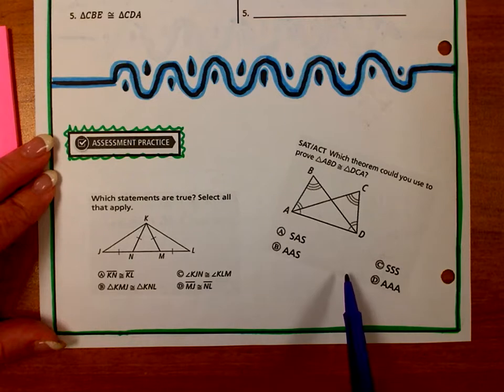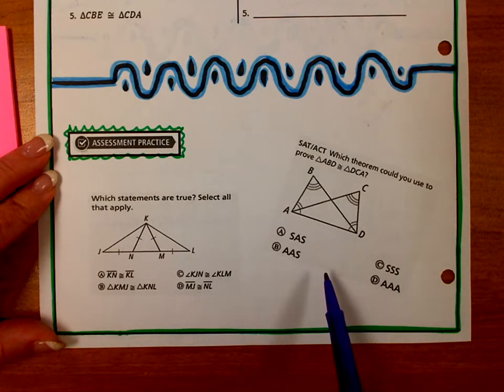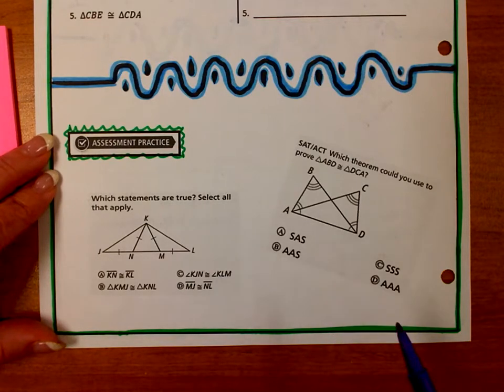And then take a look at this SAT, ACT question and decide which one of these is true. Keep in mind that both of these are easier if you can eliminate some answers that you know are not going to work. As soon as you've decided what your answers are, then go ahead and start the video and check your answers.